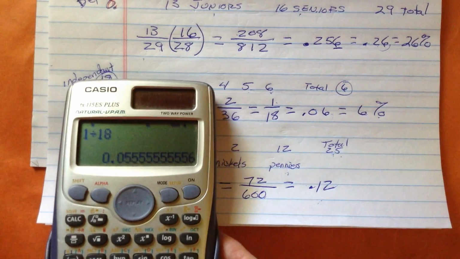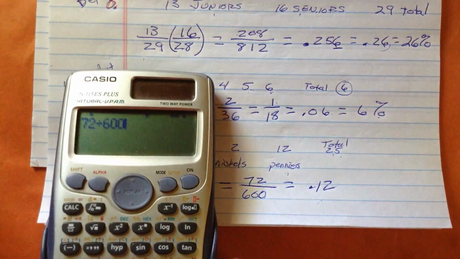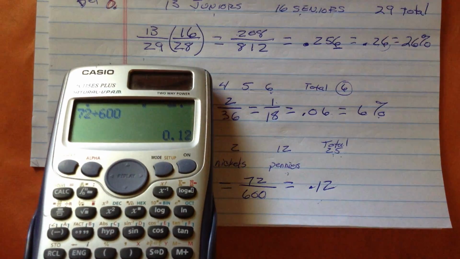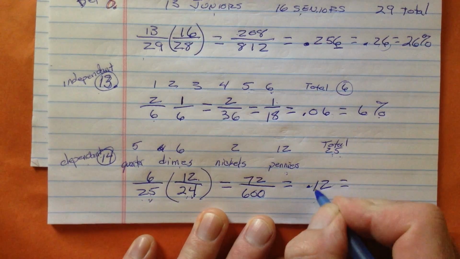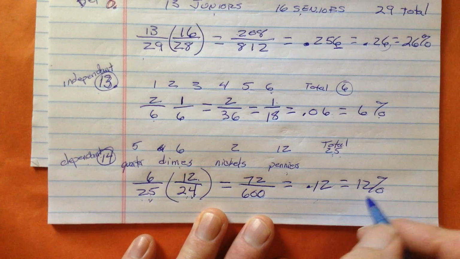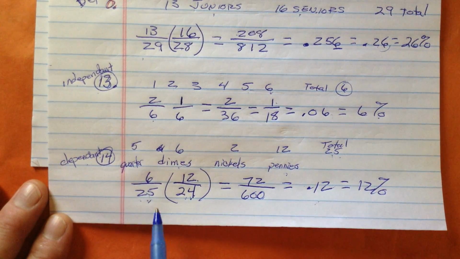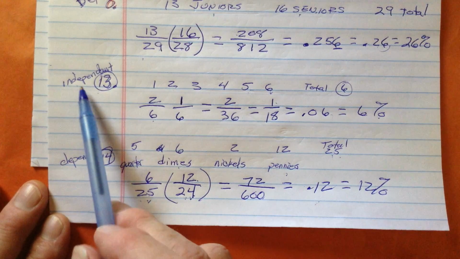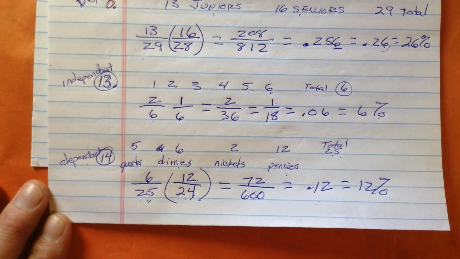Do it here. 72 divided by 600 equals, it came out to exactly 0.12, which, move the decimal point over, that'll be 12%. Okay, so a 12% chance of that occurring. Pulling the dime first and then pulling the penny second. Okay, so that's another example of independent and dependent probabilities.